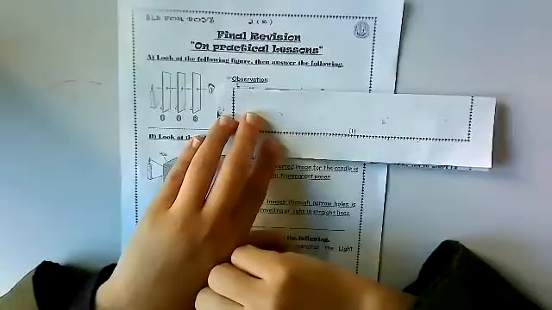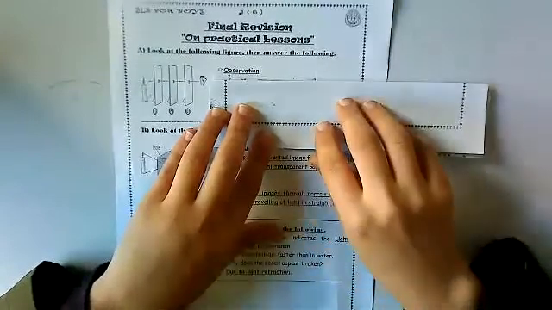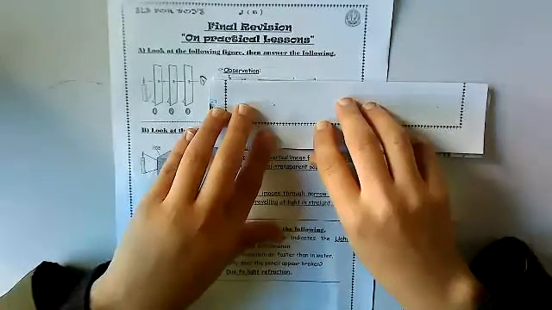Here, question number one, or the first experiment. Look at the following figure, then answer the following. Here, we're going to ask you the observation of these experiments. So you're going to write the observation which includes this experiment.